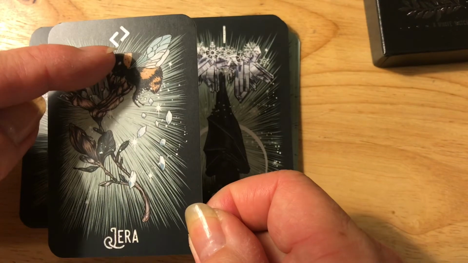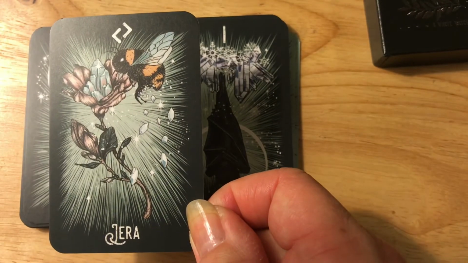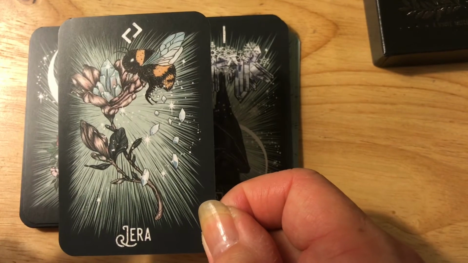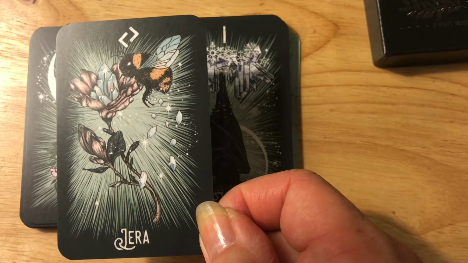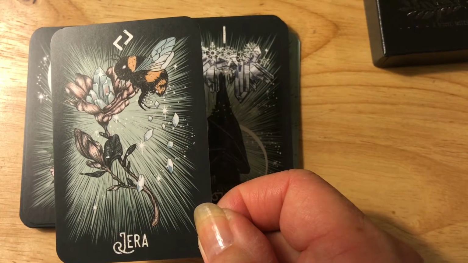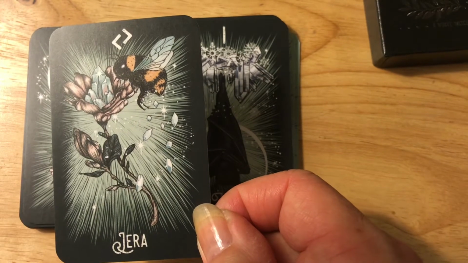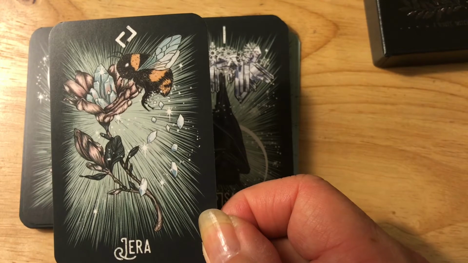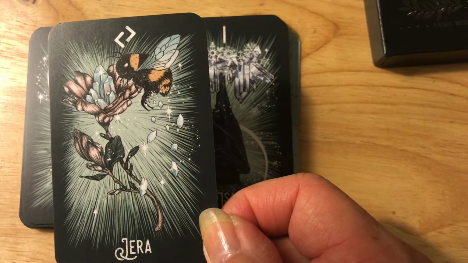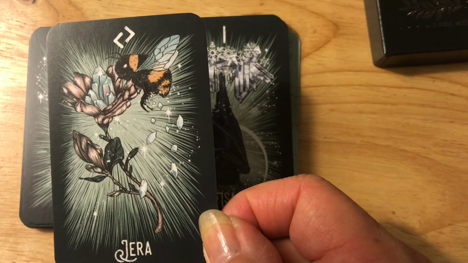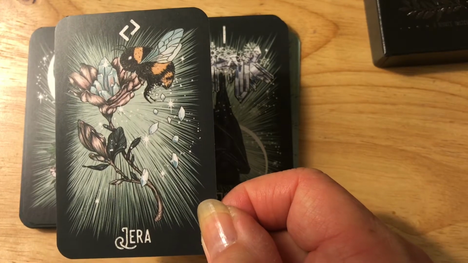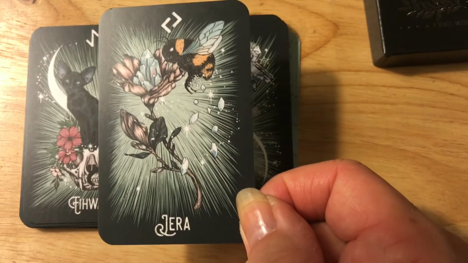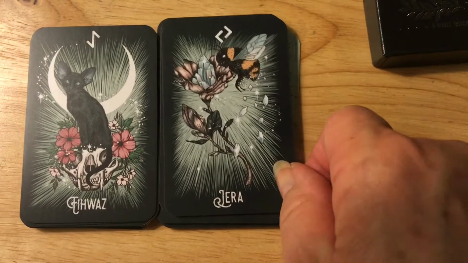This is Yera. This is from which we have the modern day sound of Y. And it literally means year, but more often the meaning is associated with harvest or the completion of a cycle. So here we have a bee busily working, and it means you're getting the fruits of your labor, you're being rewarded, and you have great accomplishments. So Yera: year, harvest, accomplishments.